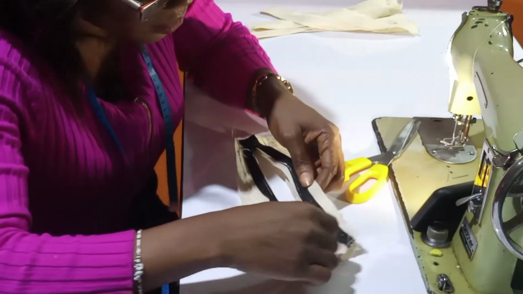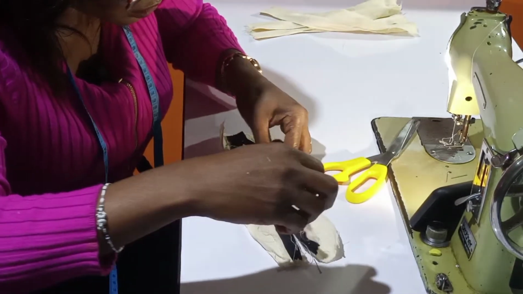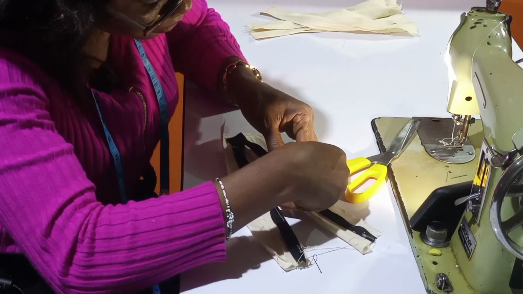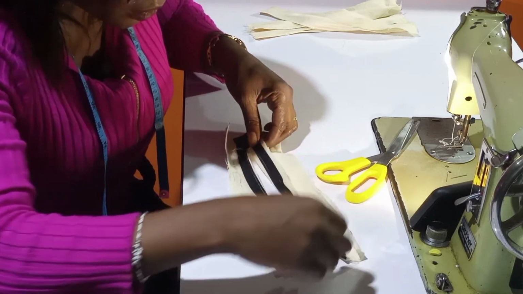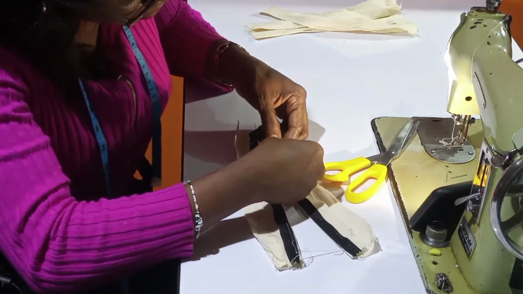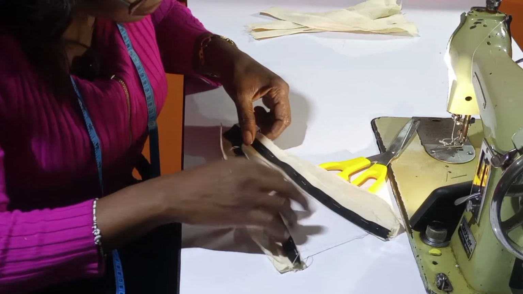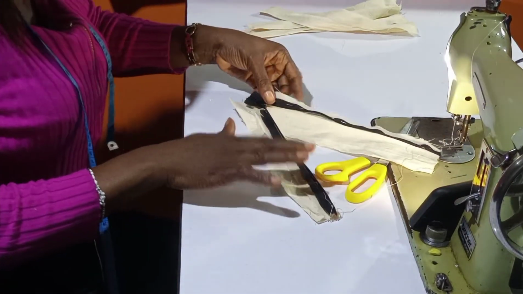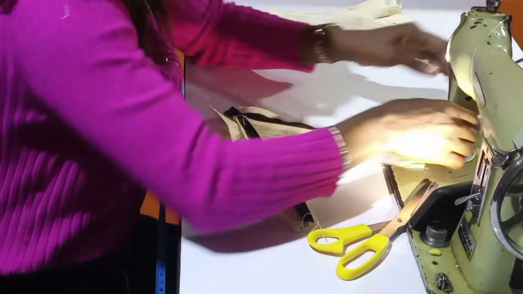Invisible zipper is always very beautiful on sewing projects, but it depends on how careful you fix it. It depends on the attention you give when you are fixing it. If you just fix it shabbily, you won't like it yourself. So exactly how we ran the first one, you do the same.